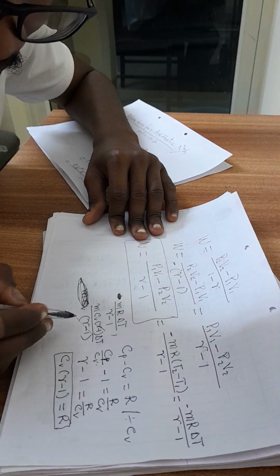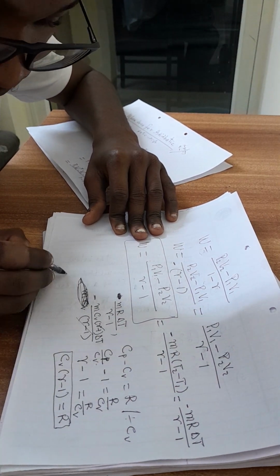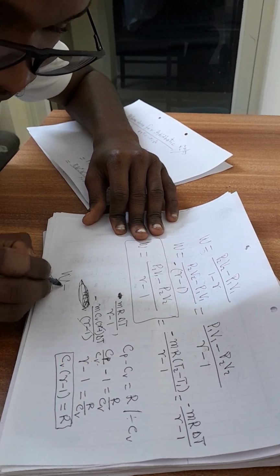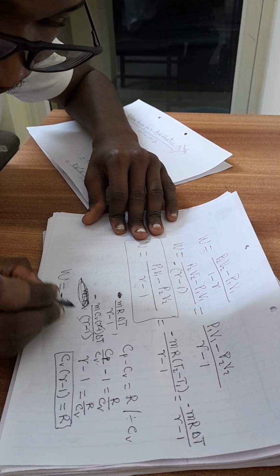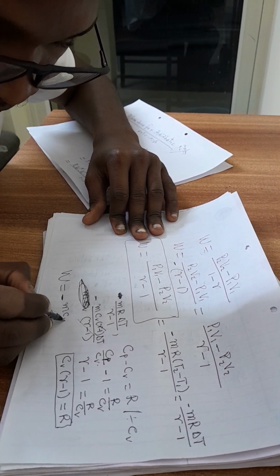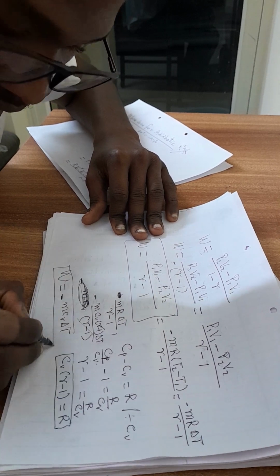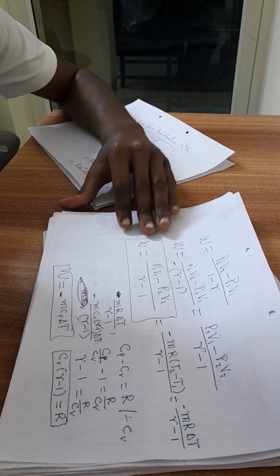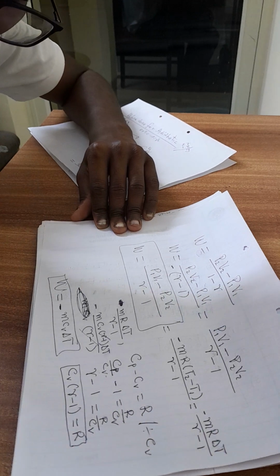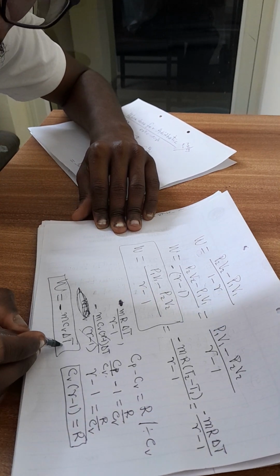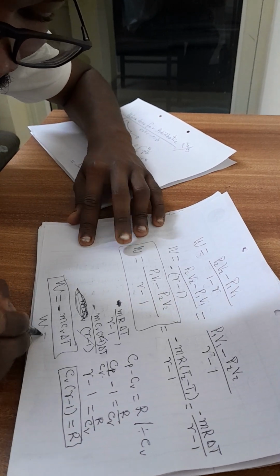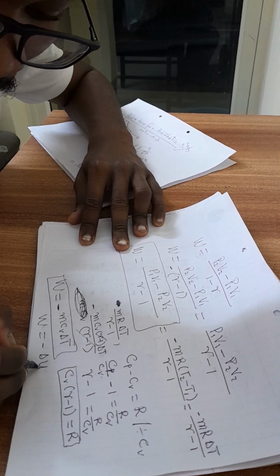So gamma minus 1, gamma minus 1 cancel, and you will end and you will say that the work done is equal to minus m Cv delta T. And this is not a lie, because remember, this is m Cv delta T. What is this? This is work done is equal to minus delta U.